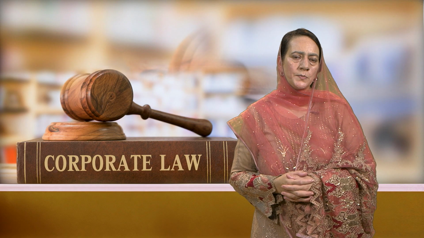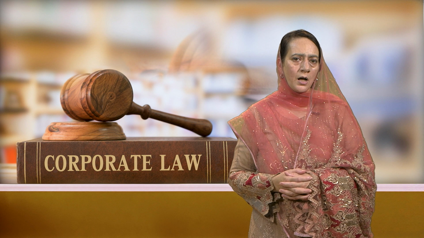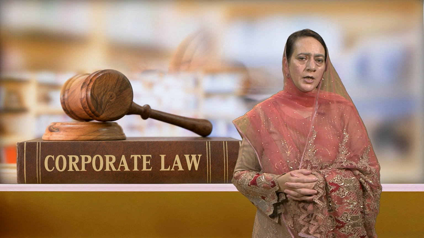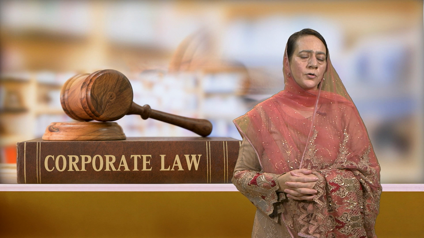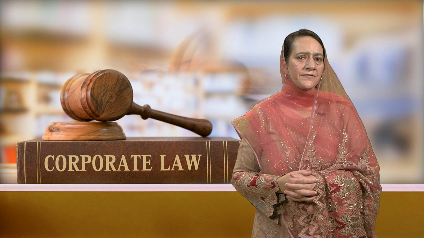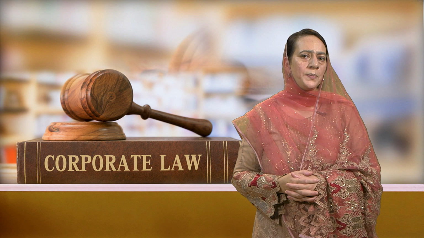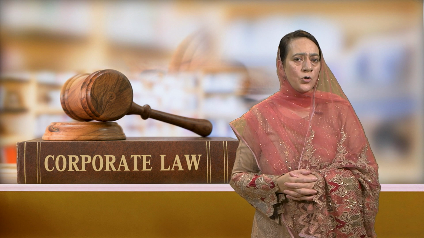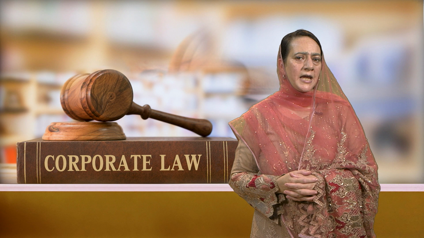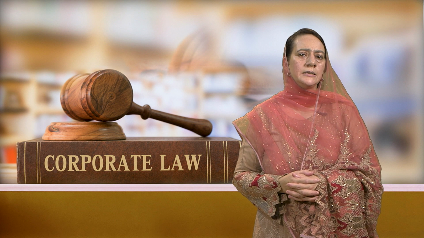The conditions which must be fulfilled when an offer of shares is made to existing shareholders are: we have to remember number 1, shareholders' preemptive right or rights issue. The first condition is the offer shall be made by the notice specifying the number of shares offered and limiting a time not being less than 15 days and not exceeding 30 days from the date of the offer within which the offer, if not accepted, shall be deemed to have been declined.